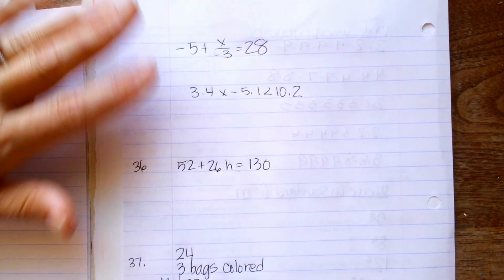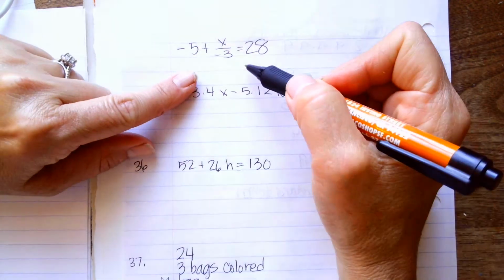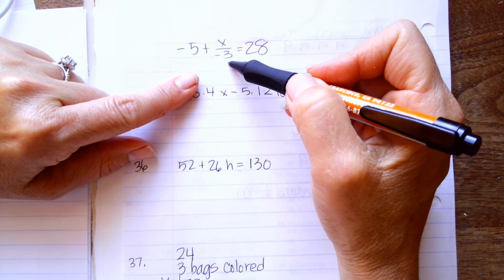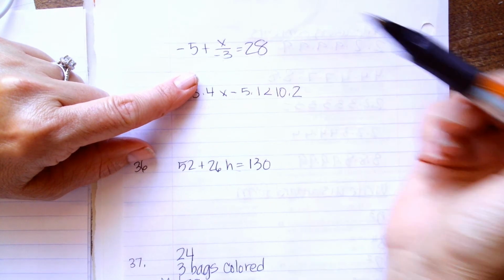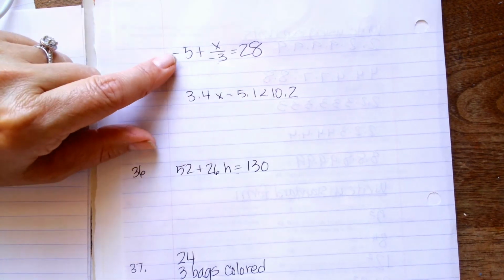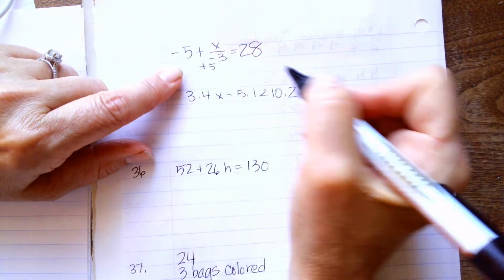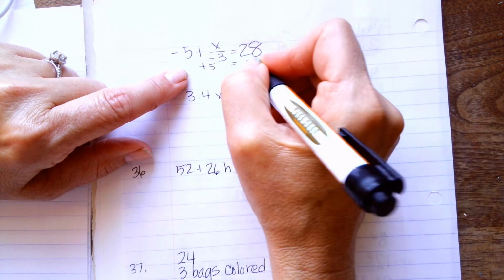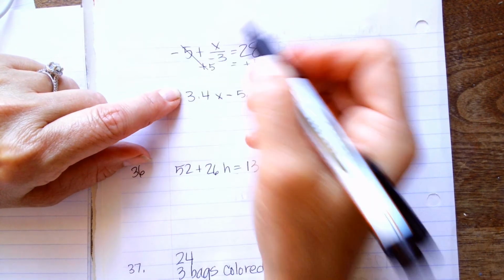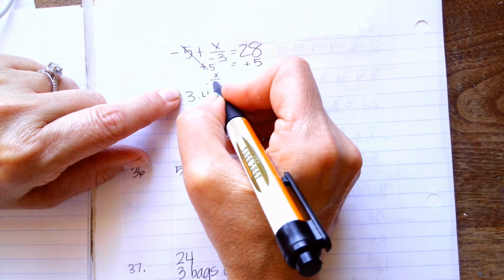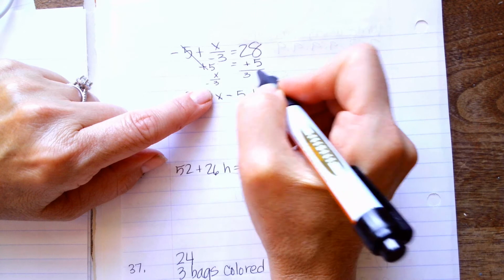Okay, for this one, we have to first get the numbers on one side and the letters on the other. So I choose to keep my letters on this side and I choose to put my numbers over here. So they're subtracting 5 here, so I'm going to first add 5. And then anything I do to one side, I do to the other. This cancels each other out, and what I'm left with is x over -3. And then this is 33.